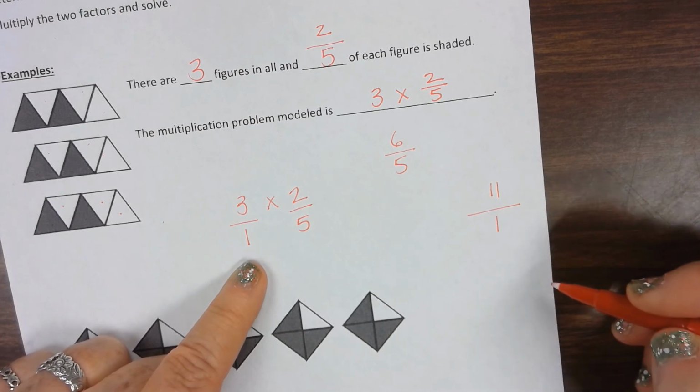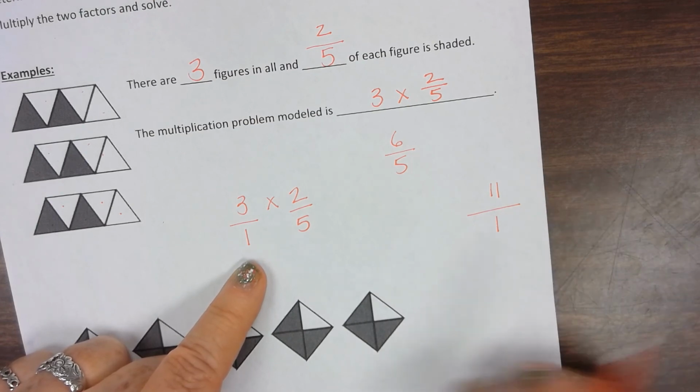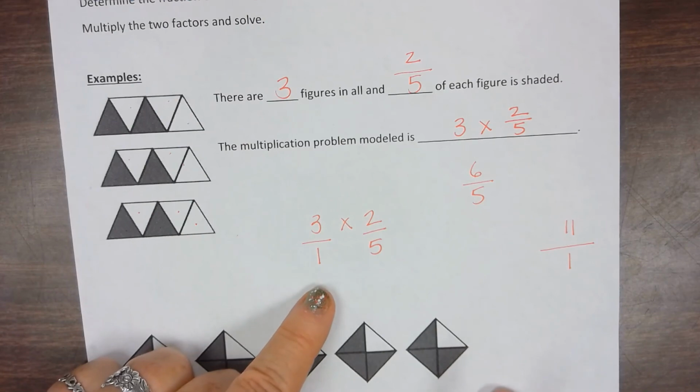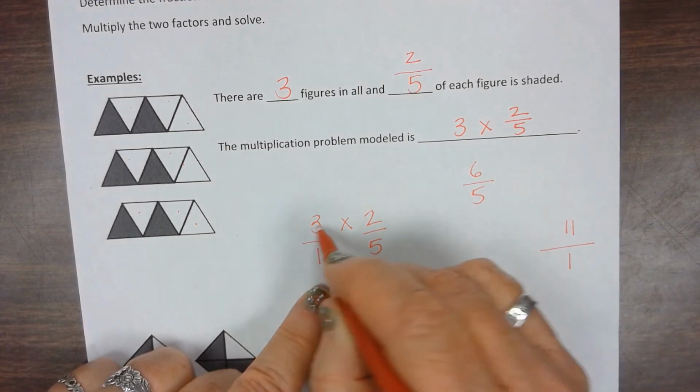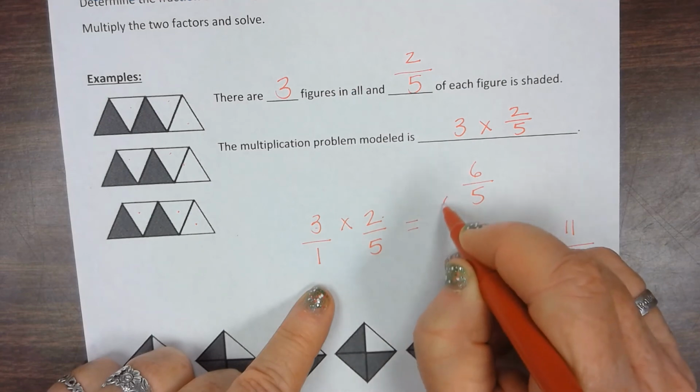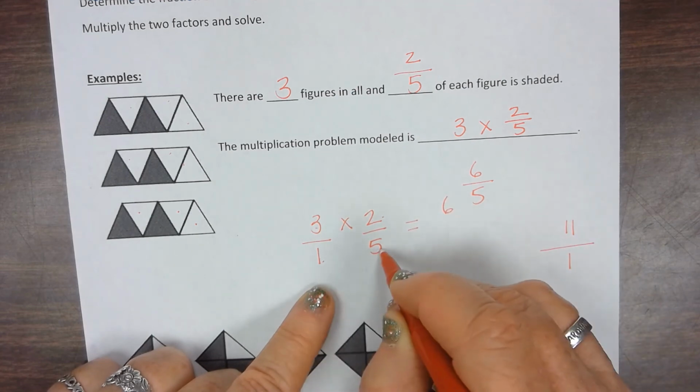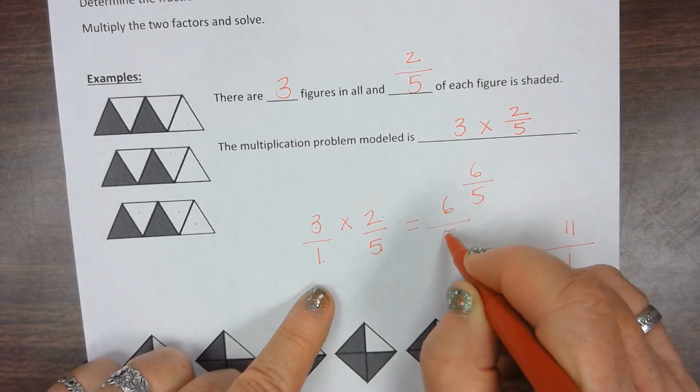So, are you ready for the simple thing? Multiplying fractions is the easiest thing in the world. Numerator times numerator, denominator times denominator. Oh, look. Same thing.